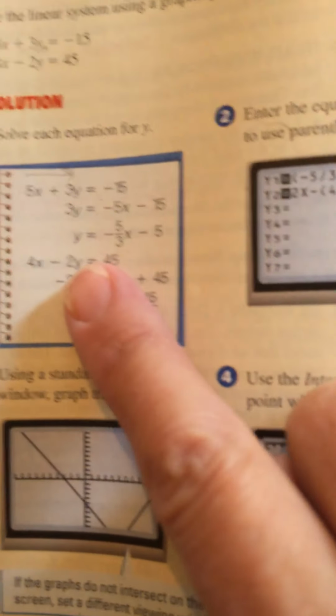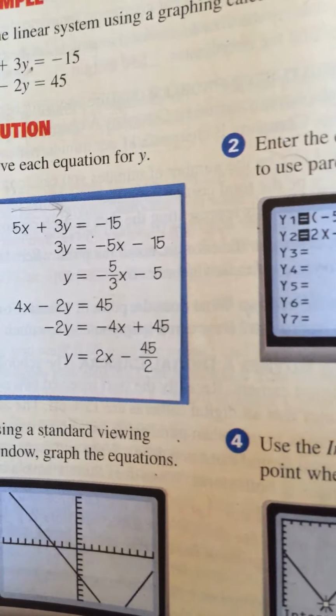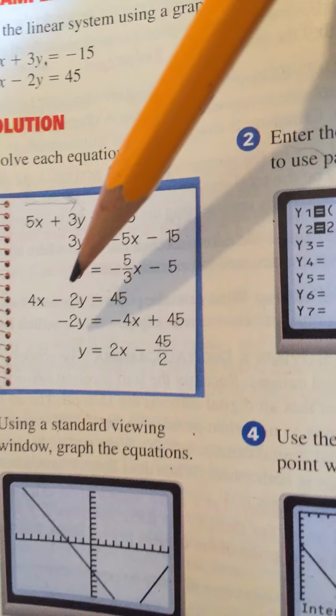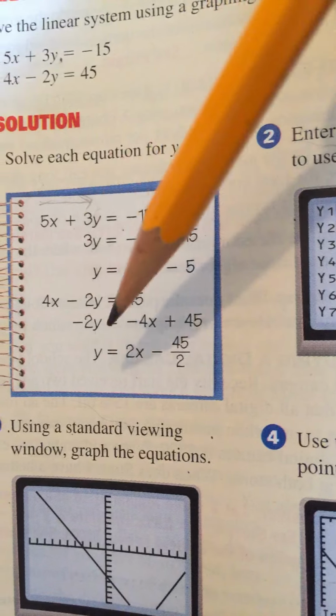And now we're going to go to the second one. So this time we've got a plus 4x, so we minus 4x from both sides. Then we divide everything by negative 2.